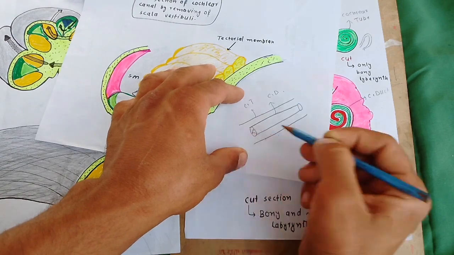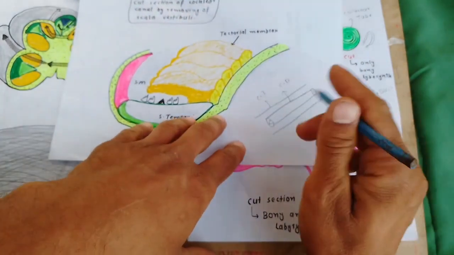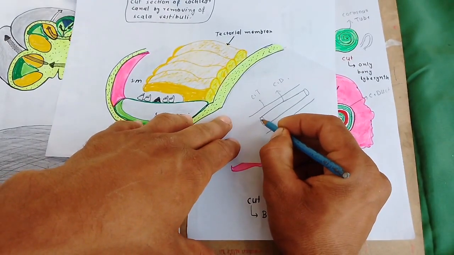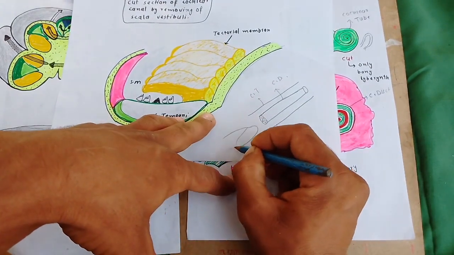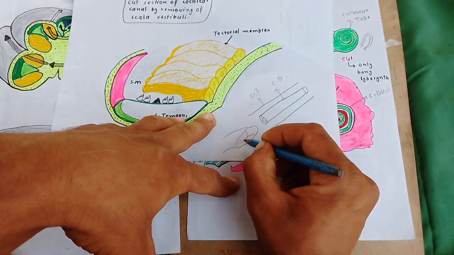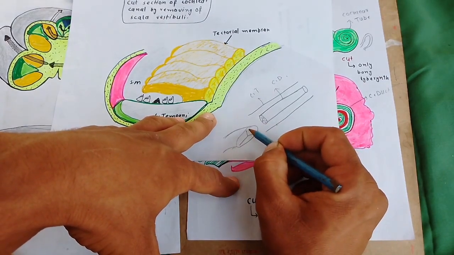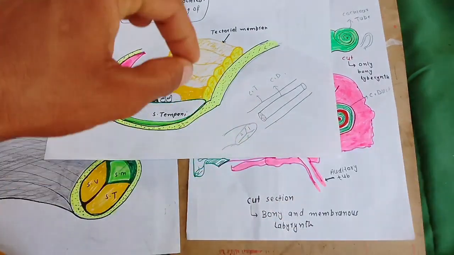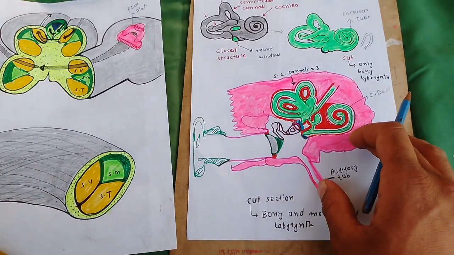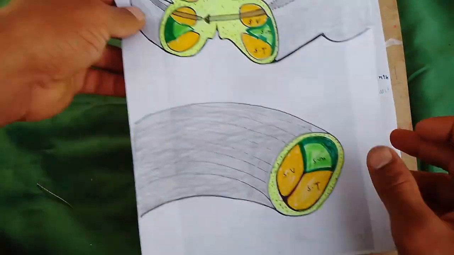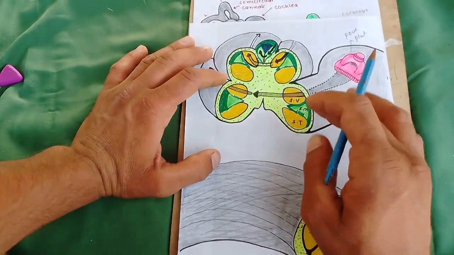The cochlear duct is a closed structure covered by a membrane, and it mainly consists of three chambers. Chamber number 1, chamber number 2, chamber number 3. This is a cut section of the cochlear duct. So what are these chambers? These are chambers 1, 2, 3, but it is shown more clearly in this one.